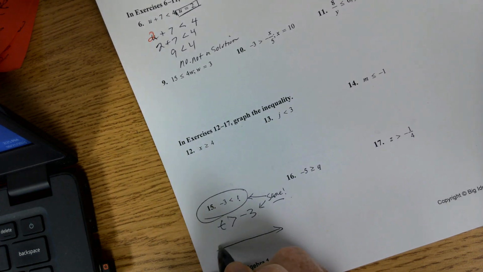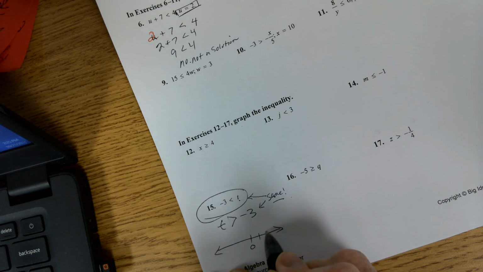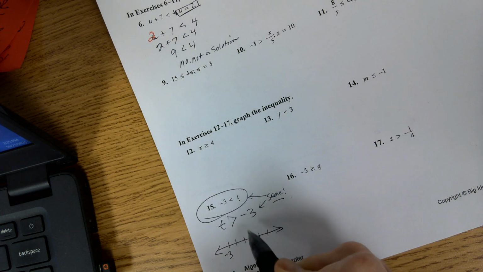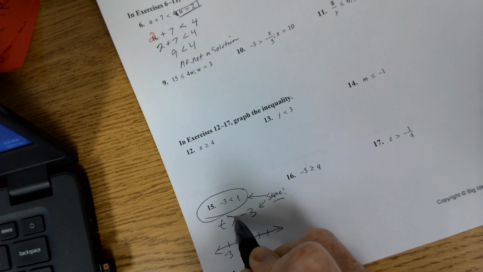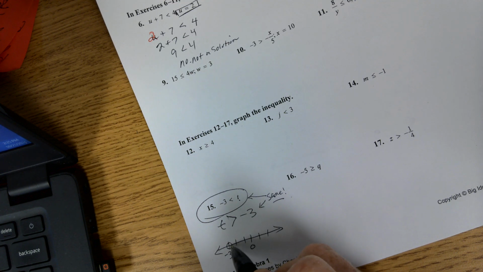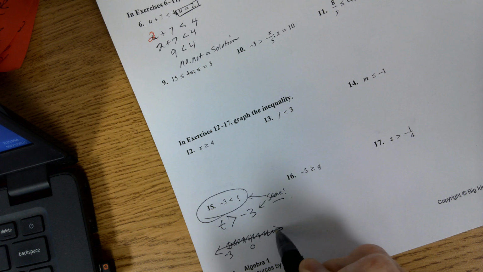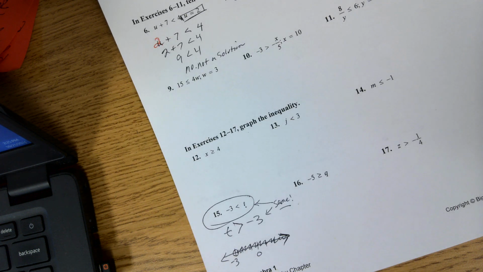The reason that I want to do that is so that when I graph it, it makes sense. And I'm going to require you to do this. This is an open circle. I'm going to the right. You guys try that, see what you can do. Thanks.